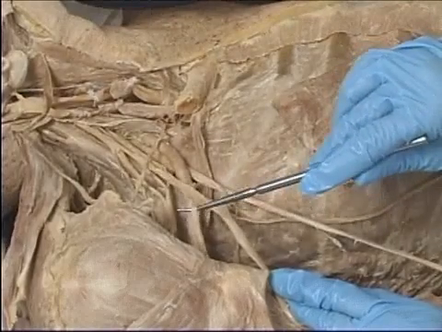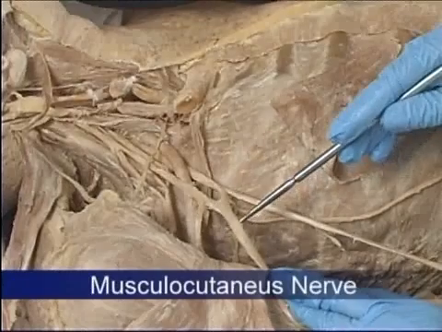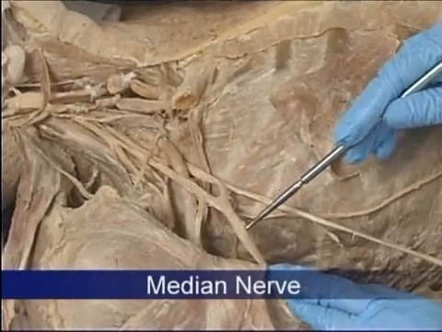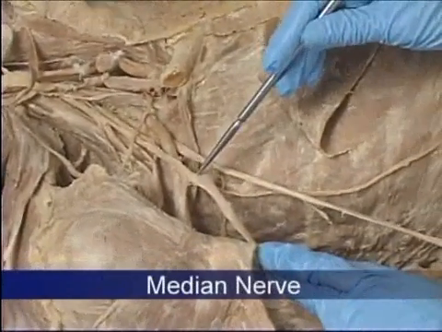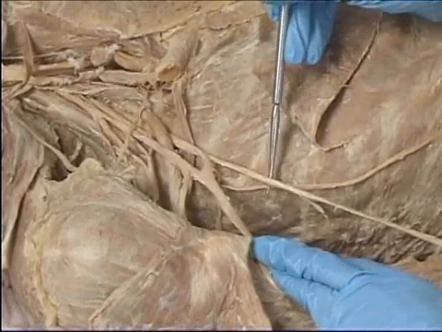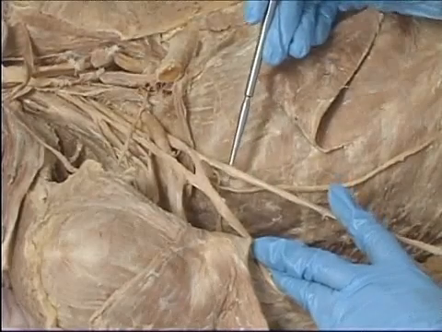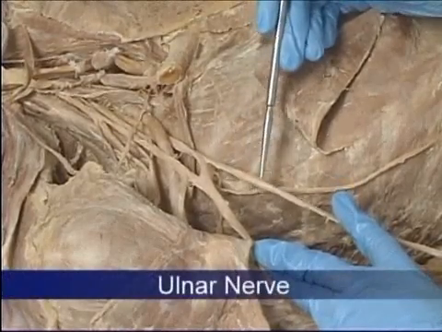This is the musculocutaneous nerve, the median nerve, which is formed by the contribution from the lateral cord and the medial cord. And coming straight from the medial cord is the ulnar nerve.